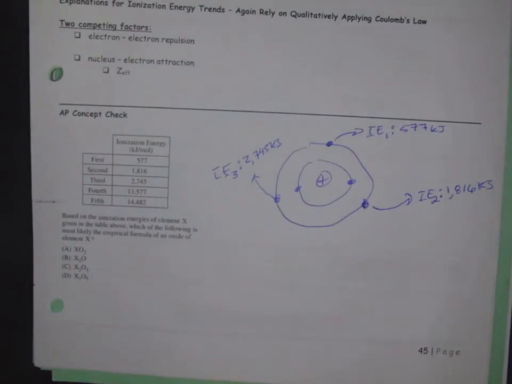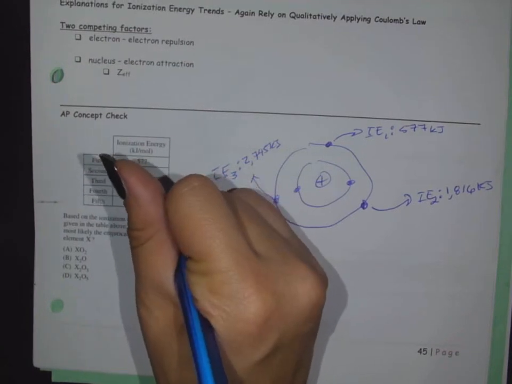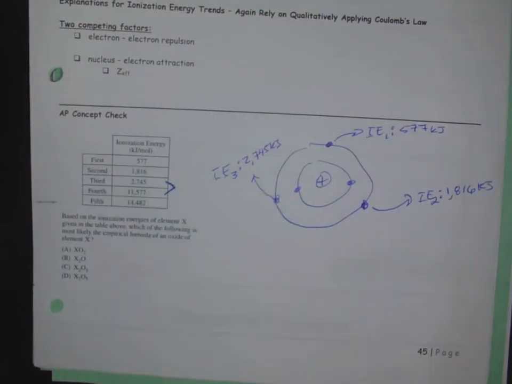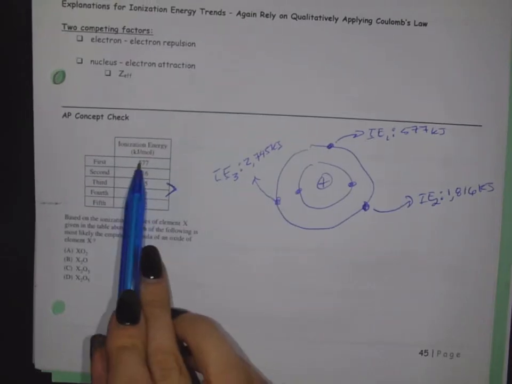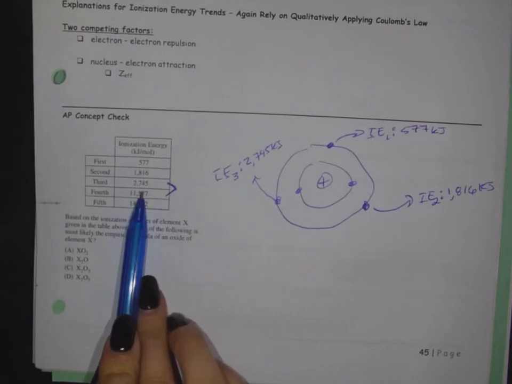Now, I want you to notice something. Going from the third to the fourth, we see a huge jump in ionization energy. Yes, it increased from first, second, and third, but then there's this huge jump to the fourth ionization energy.